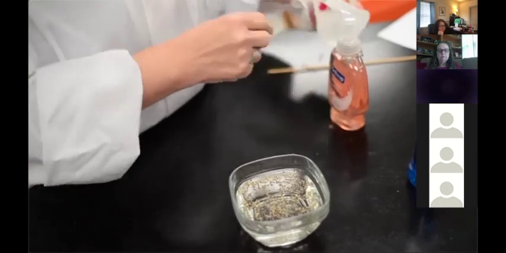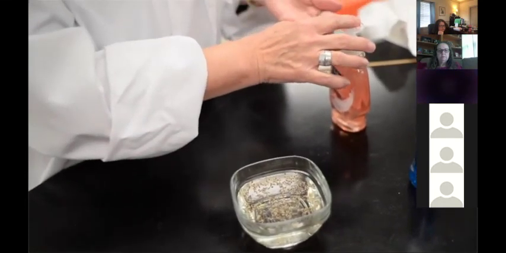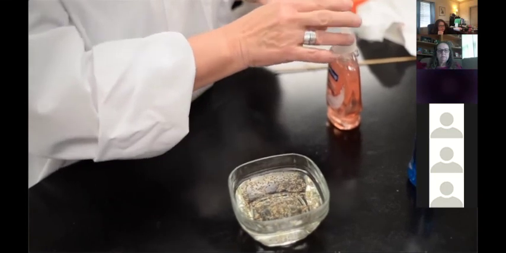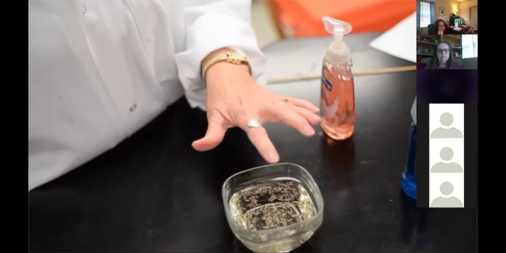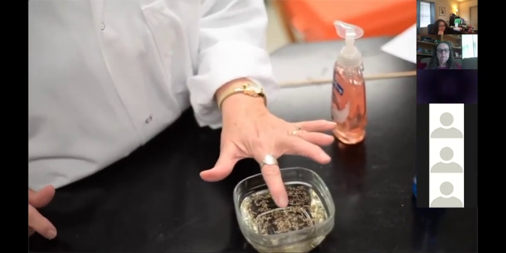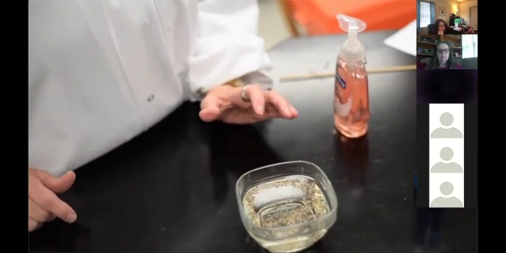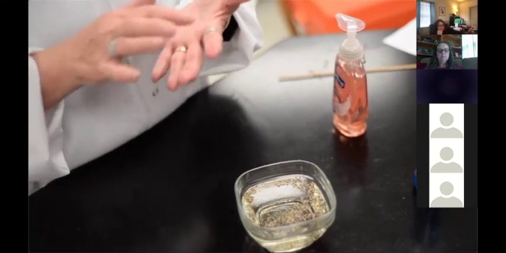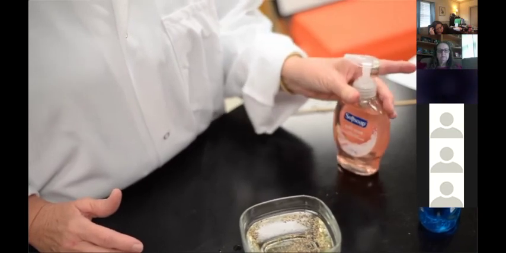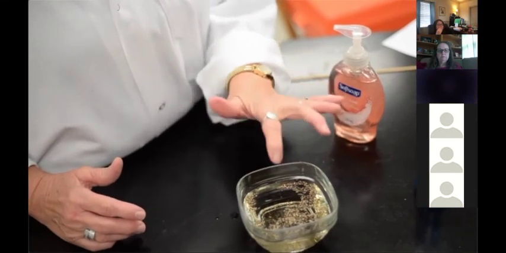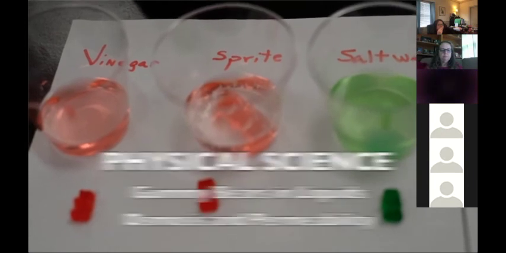But if I add a little soap to my finger, and then I touch in the middle of the pepper, look what happens. Watch closely. Why does all the pepper separate? Again, it has to do with surface tension. The chemicals that are involved in the soap, or the material that's involved in the soap, breaks up the cells that cause the surface tension between the water and the air. So again, we're talking chemical reactions.